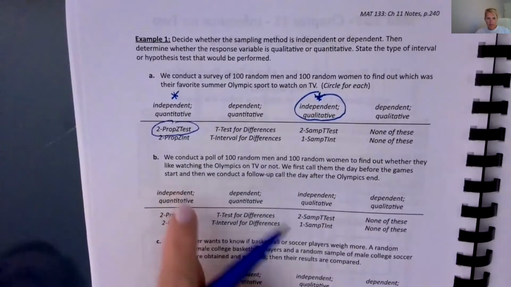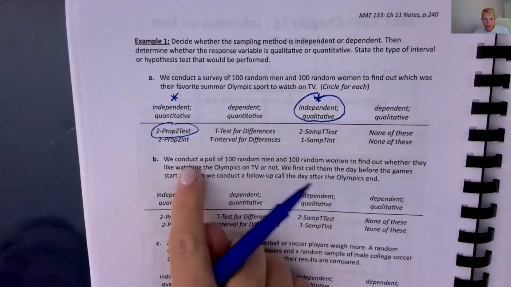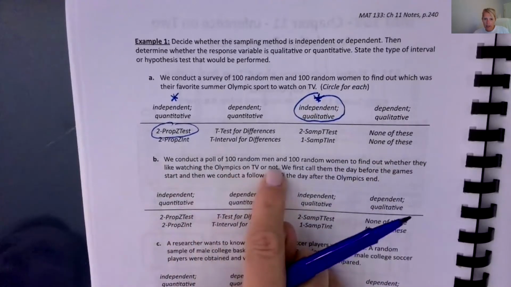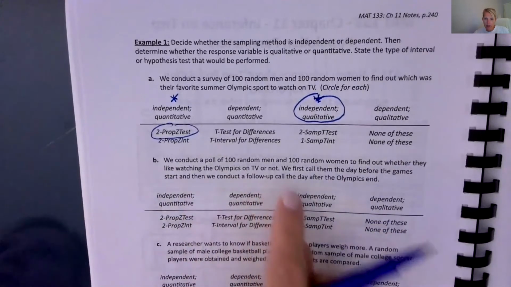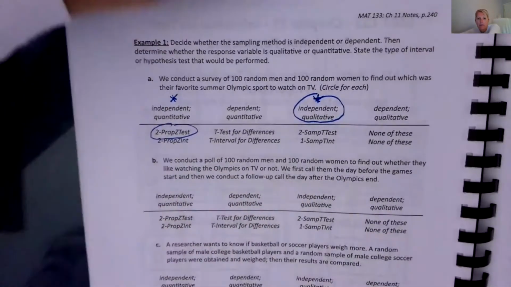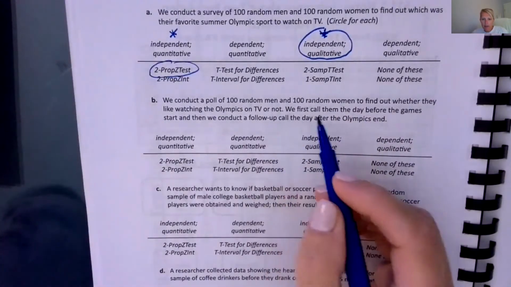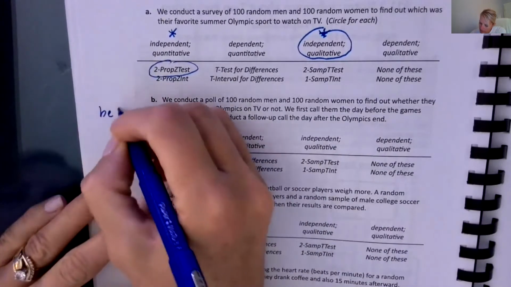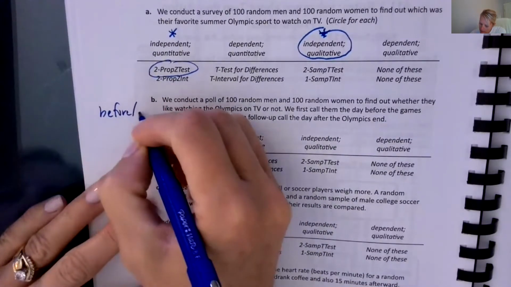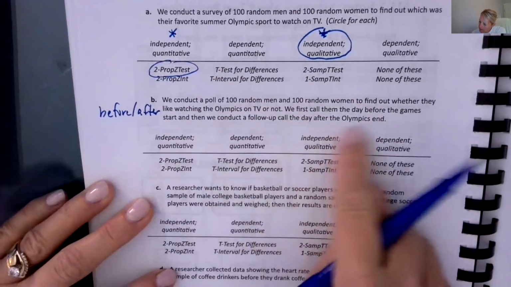So letter B, we conduct a poll of 100 random men and 100 random women to find out whether they like watching Olympics on TV or not. We first call them the day before the Olympics start, and then we conduct a follow-up call the day after the Olympics end. Okay, this is dependent because we ask them a before and after. It's dependent.